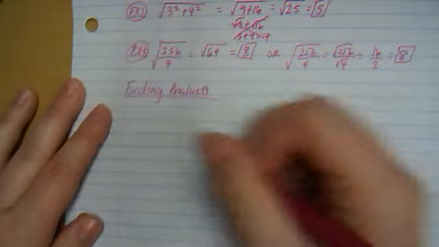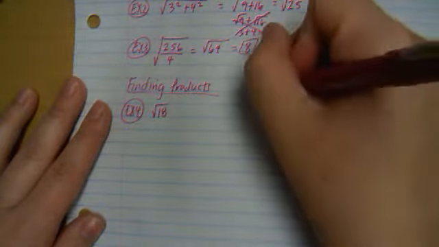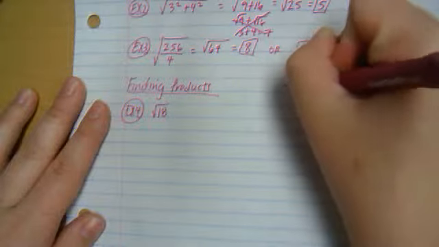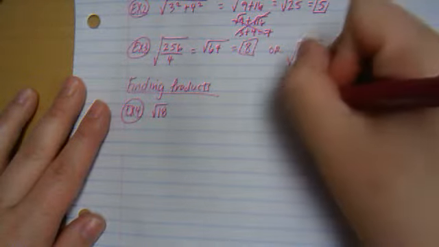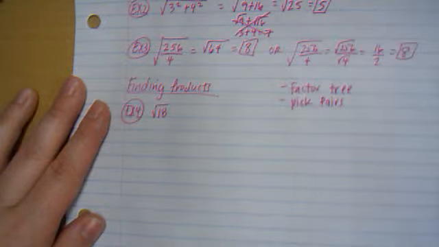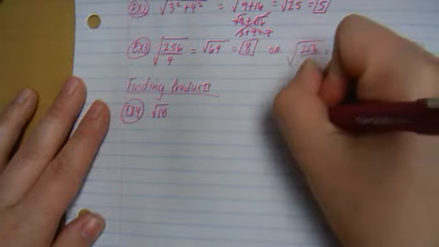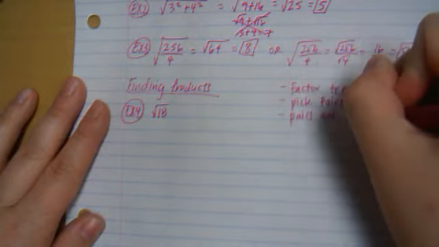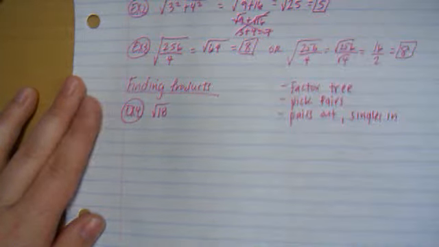Okay, so we're going to be taking square roots and simplifying them still in radical form though. Okay, so the first thing I want to do is have a factor tree. And then I want to pick pairs, so I want to circle my pairs, so the numbers that I have in common. And then I want to take the pairs out, and the singles will stay in.